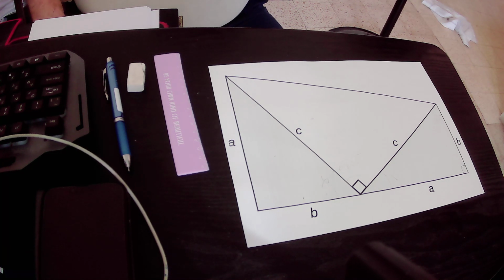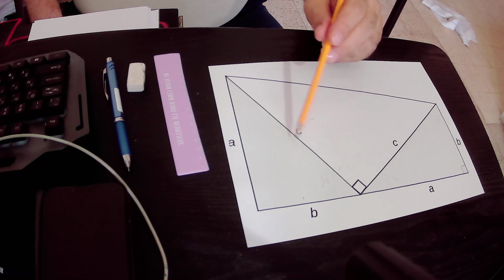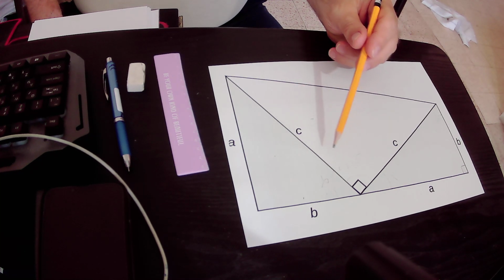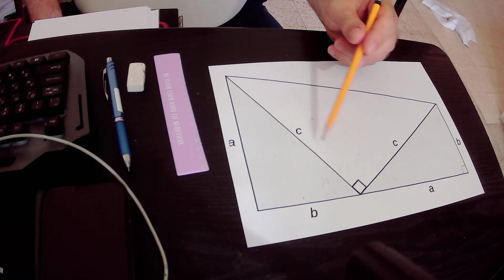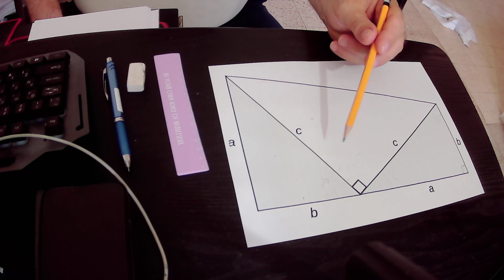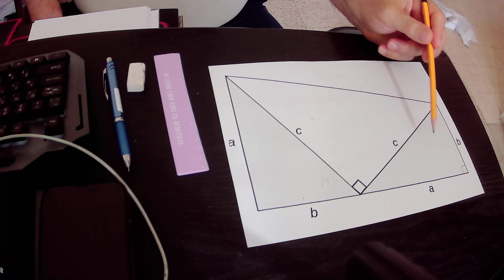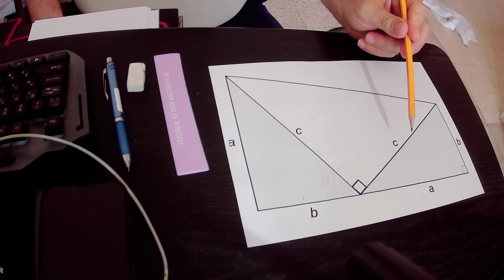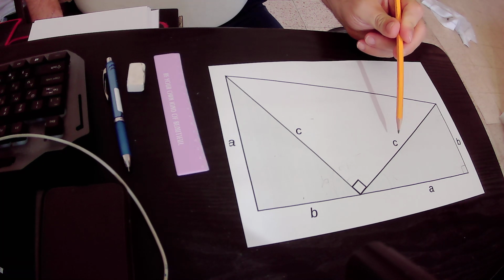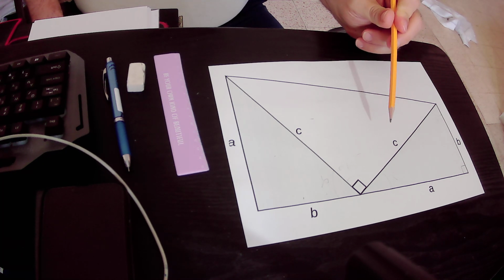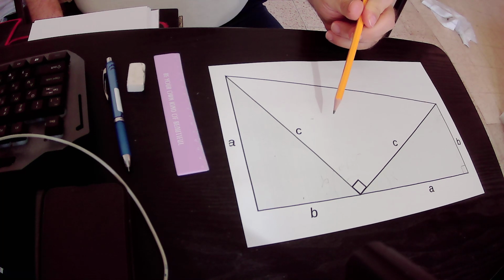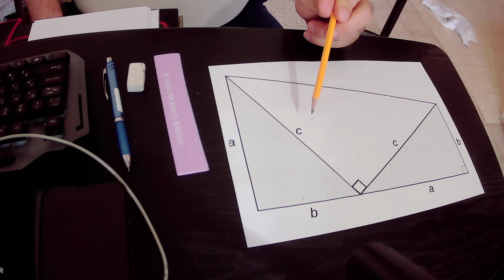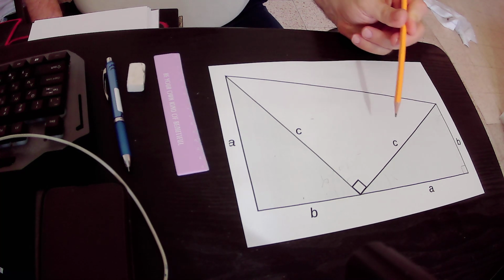Okay, and actually the third side must be also side C, because those two triangles coincide with each other, and according to the rule, corresponding sides in coinciding triangles are equal to each other.